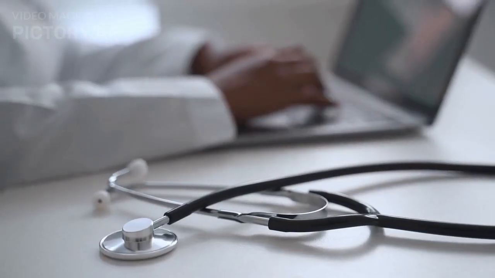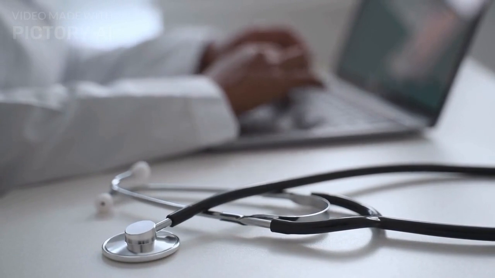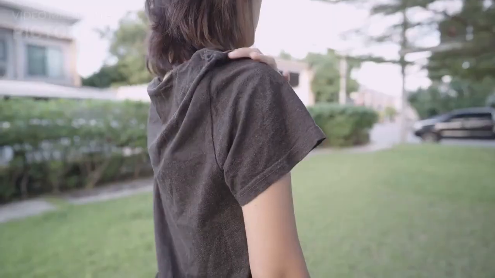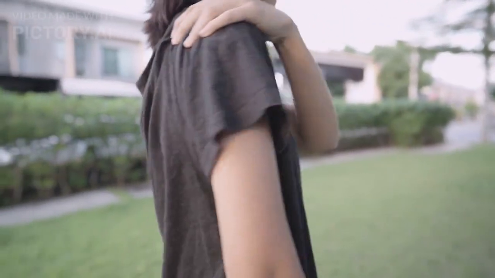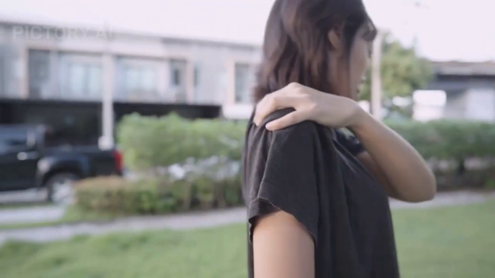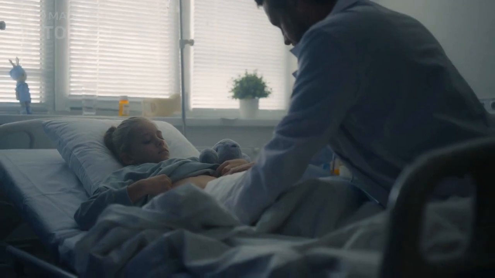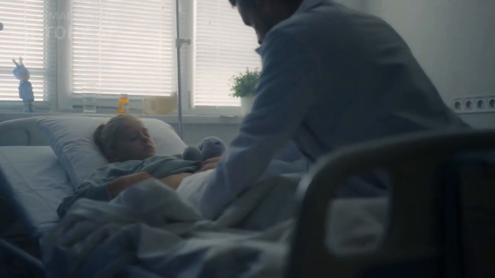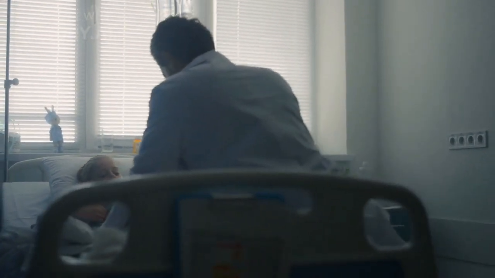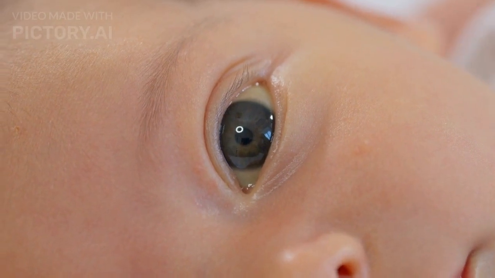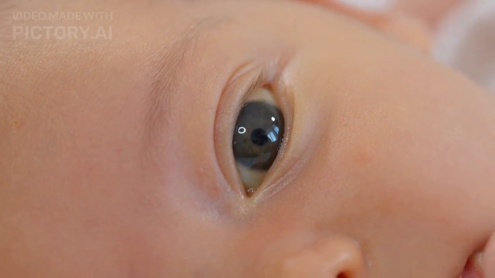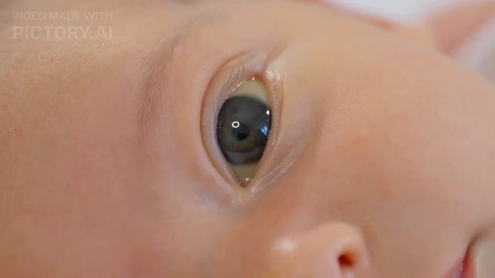1. Silent carrier. A person has one mutated alpha globin gene, but does not experience any symptoms. 2. Alpha thalassemia trait. A person has 2 mutated alpha globin genes, but typically has mild or no symptoms. 3. Hemoglobin H disease. A person has 3 mutated alpha globin genes and may have moderate to severe anemia. 4. Hydrops fetalis. A person has 4 mutated alpha globin genes and typically dies before or shortly after birth.